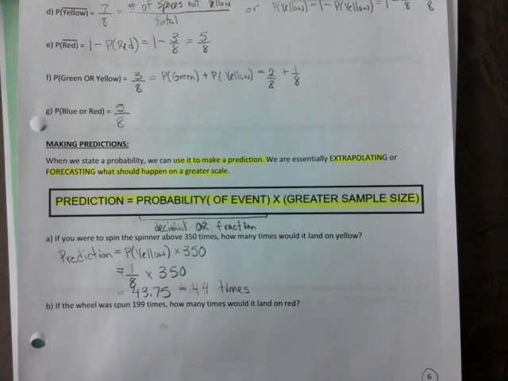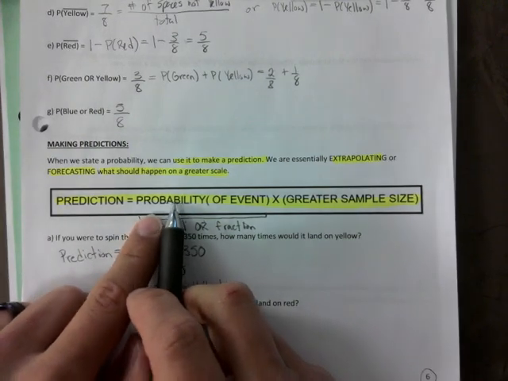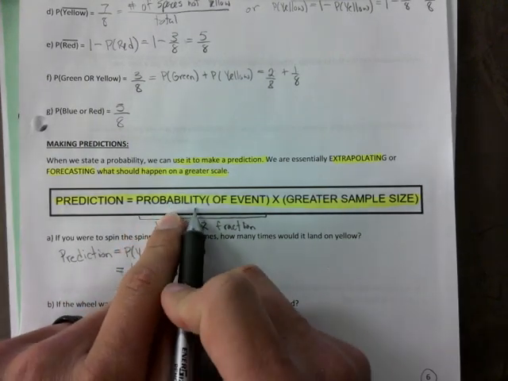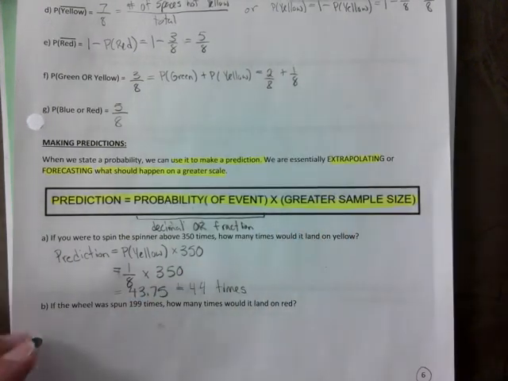But then we could ask, how many times would we expect to roll a 6 if we rolled the dice 300 times? And this is how we'd make that prediction. We'd take the probability of rolling a 6 one time, and we'd multiply by the sample size.